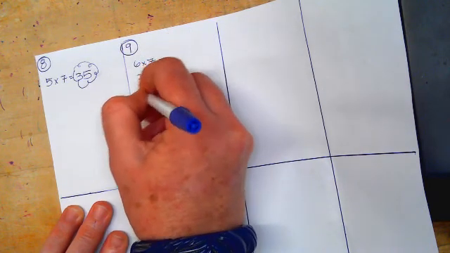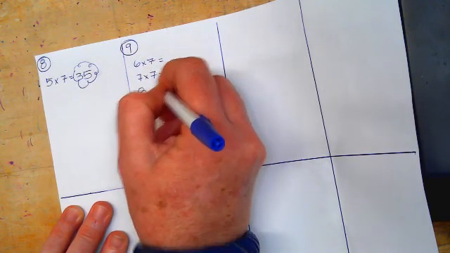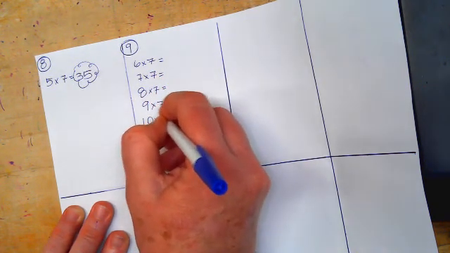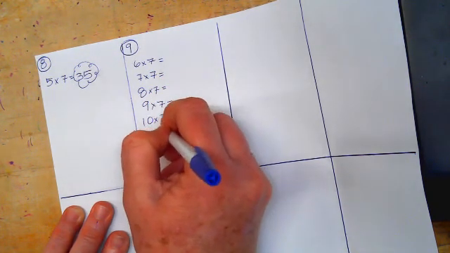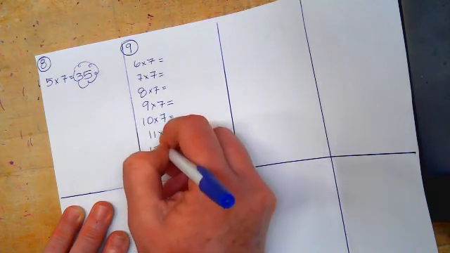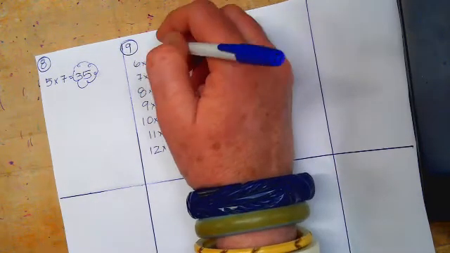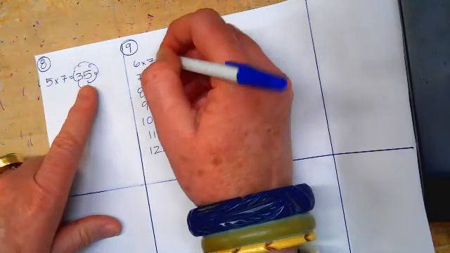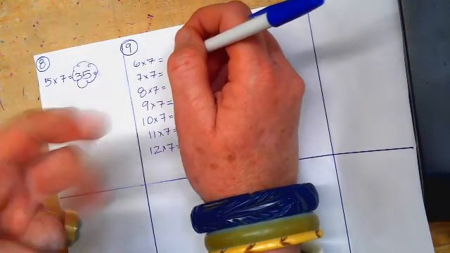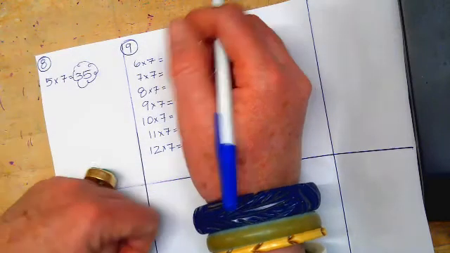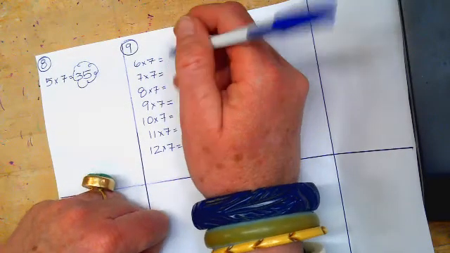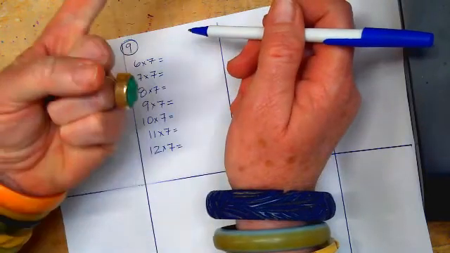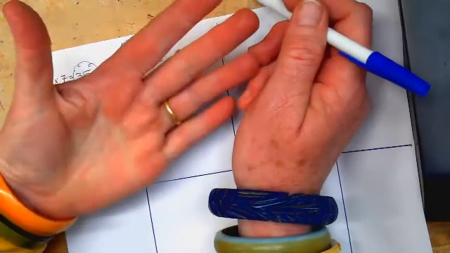Now, number 9 is asking us for the 12th multiple of 7. So let's just get a little times table practice, and we'll do 8 times 7, 9 times 7, 10 times 7, 11 times 7, 12 times 7. And also if you're not sure to skip count, you can add on your fingers. Just count to 7.